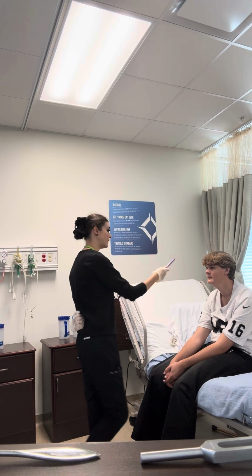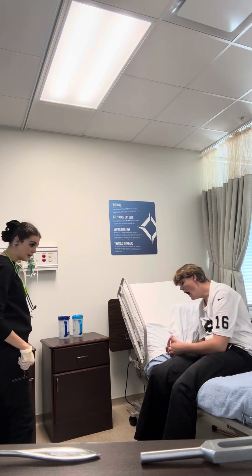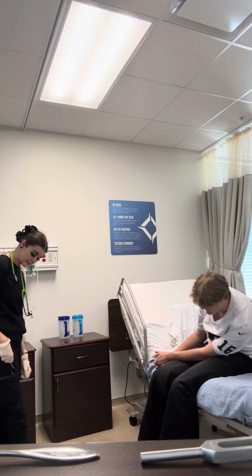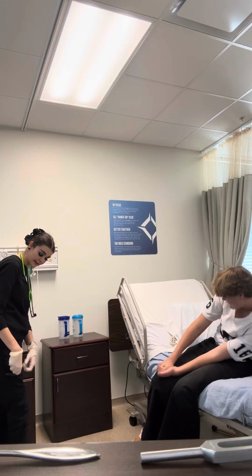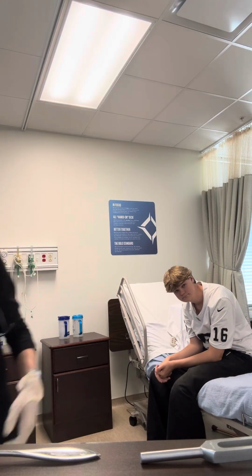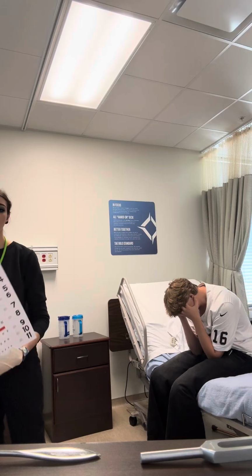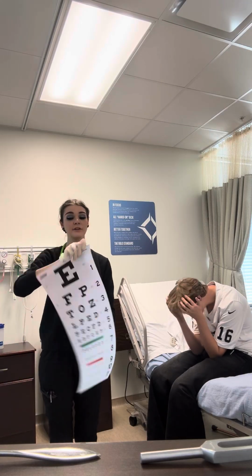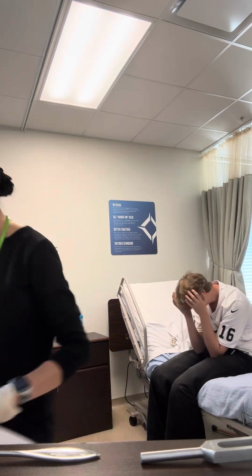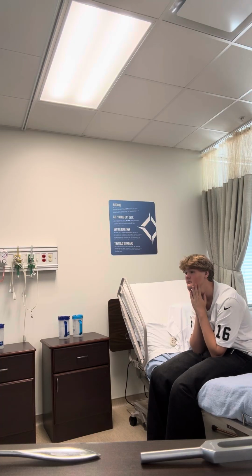Making sure that it is even. Perfect. To test my patient's visual acuity at a distance, I do have a vision chart. I will stand 20 feet away and have my patient read from the chart.